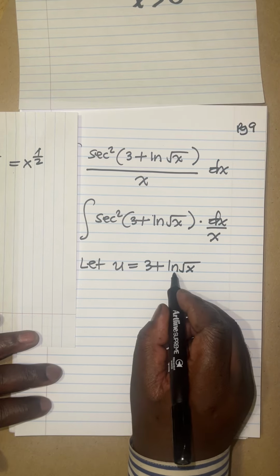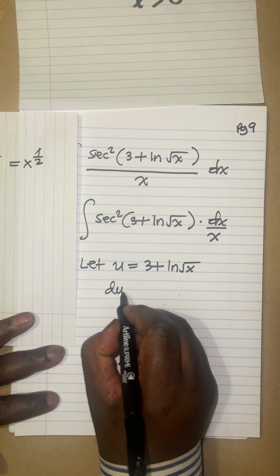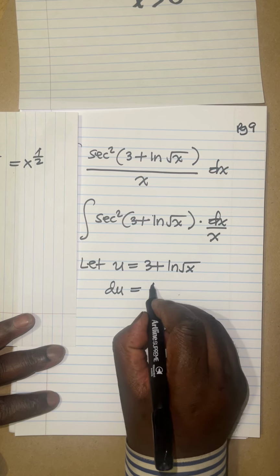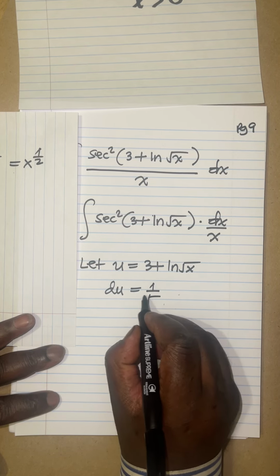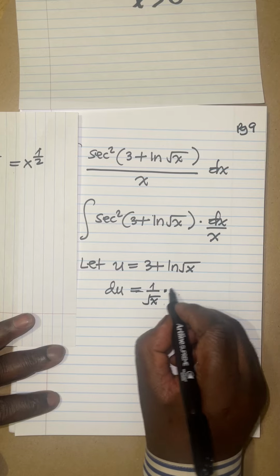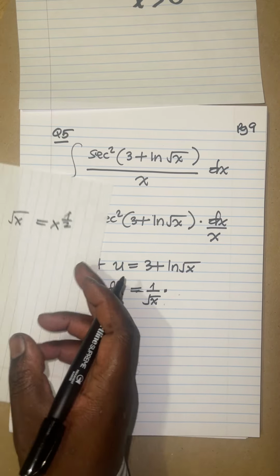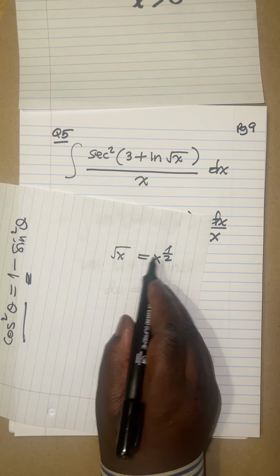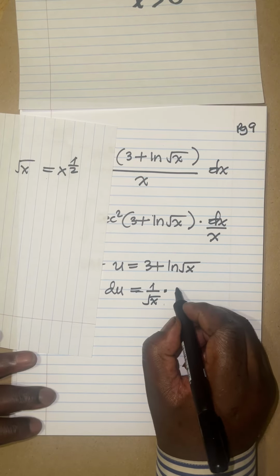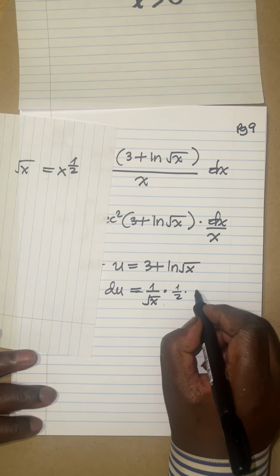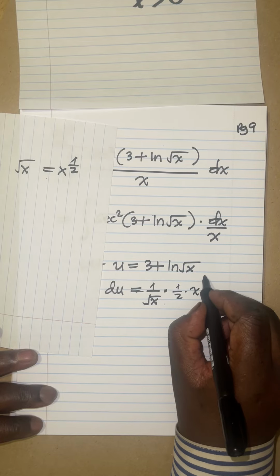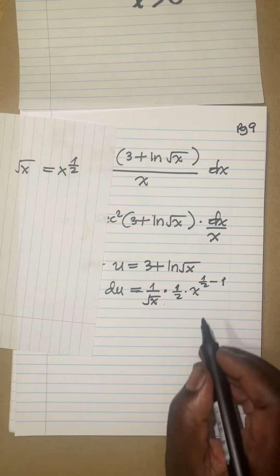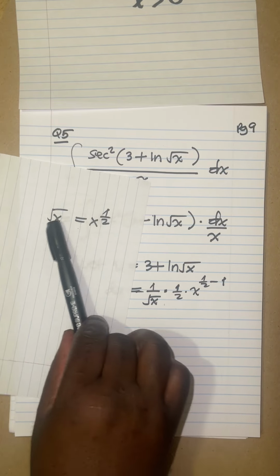So differentiating the natural log, first du equals the derivative of 3, 0 as it is a constant, and you're going to have to say 1 over square root of x times the derivative of square root of x, and this is square root of x. And to differentiate this, remember the rule, multiply, subtract 1. So we're going to say here times 1 over 2 times x power 1 over 2 minus 1. Don't forget that. We're differentiating this part here, which is square root of x.